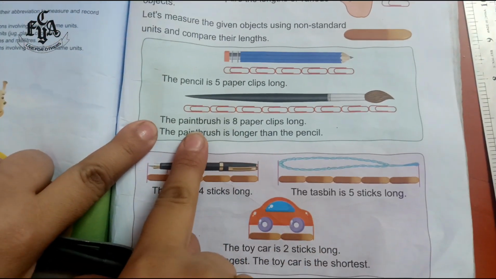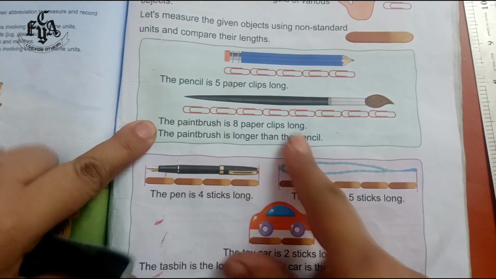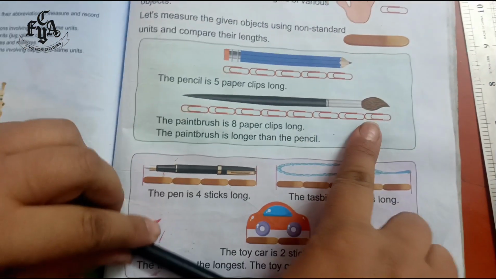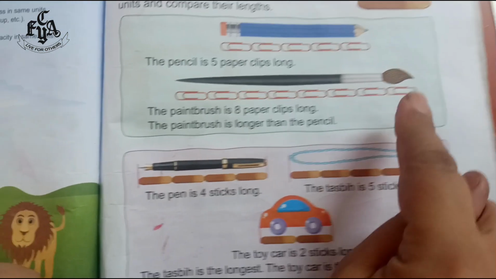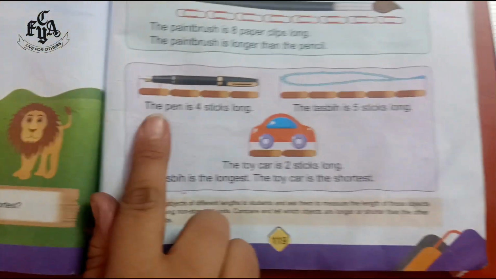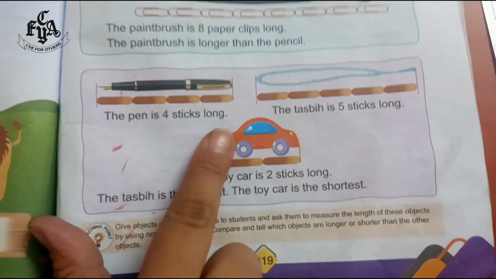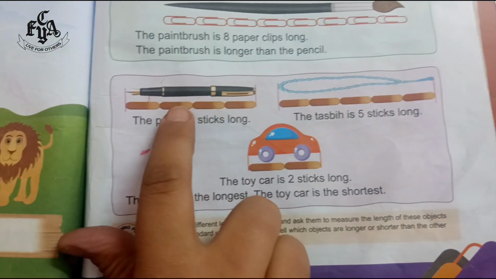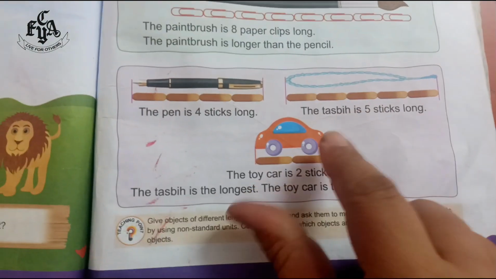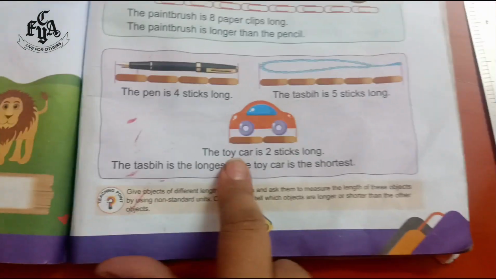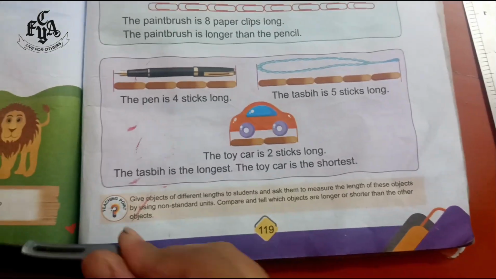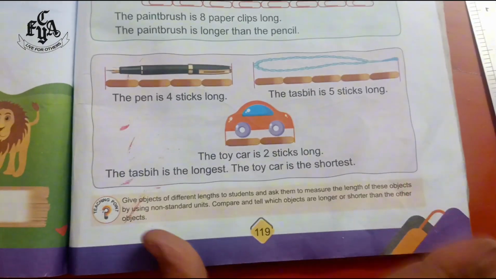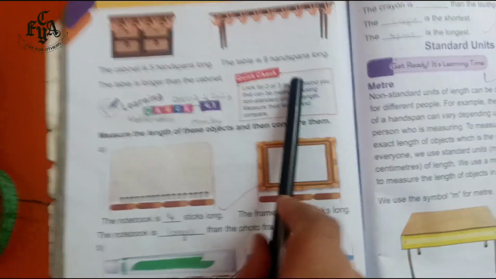Also the paintbrush. Paintbrush is 8 paper clips long. I put the paintbrush and I use clips. I can measure my paintbrush with clips. So I can measure it like this. Pen also, see, the pen is 4 sticks long. How many sticks? 1, 2, 3, 4. 4 sticks long. Okay, now see, all the things are here. The toy car is 2 sticks, 1 and 2. You can also measure your toys, everything. You can measure it and use sticks, clips, everything, whatever is simple for you.